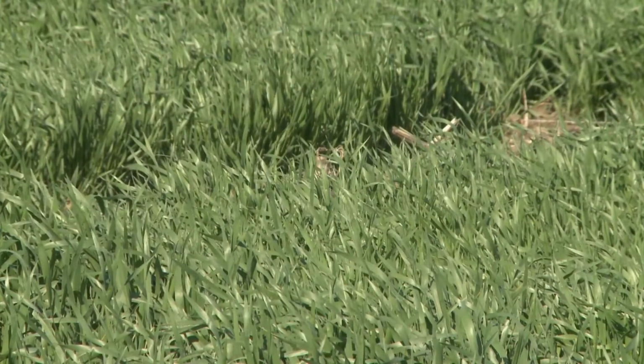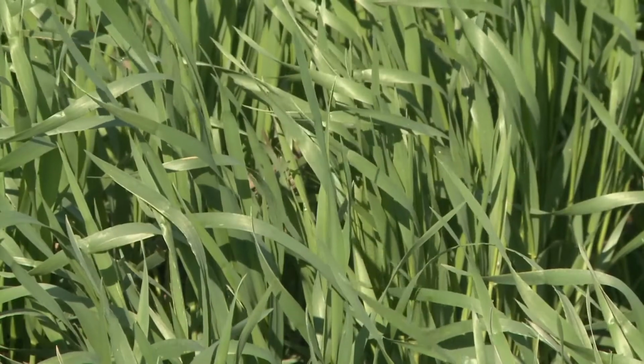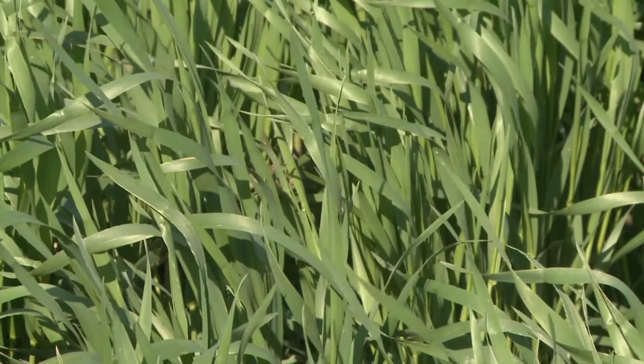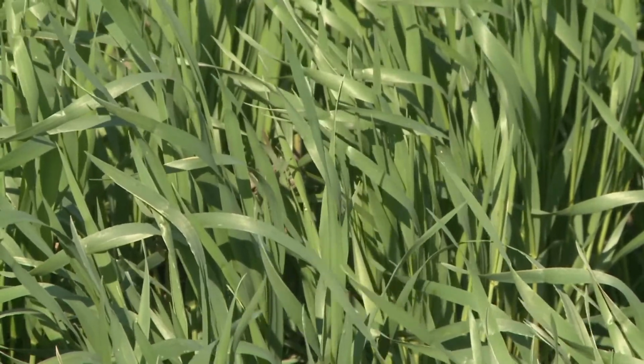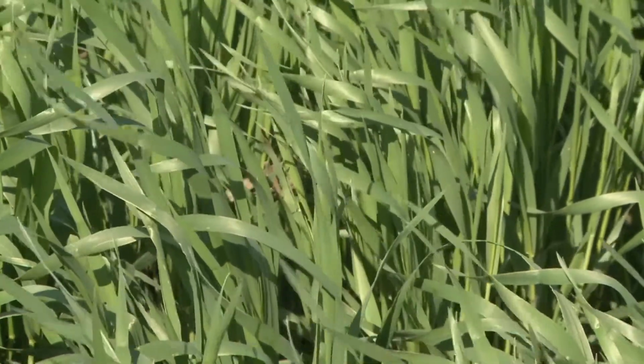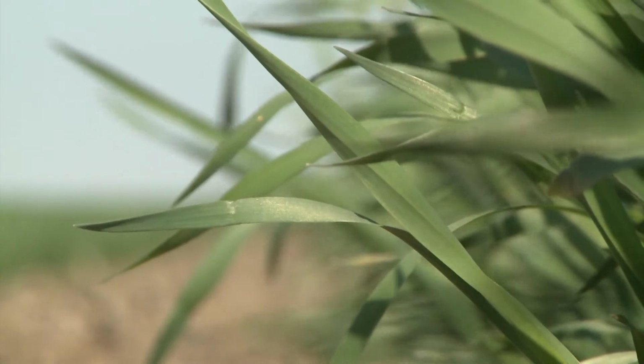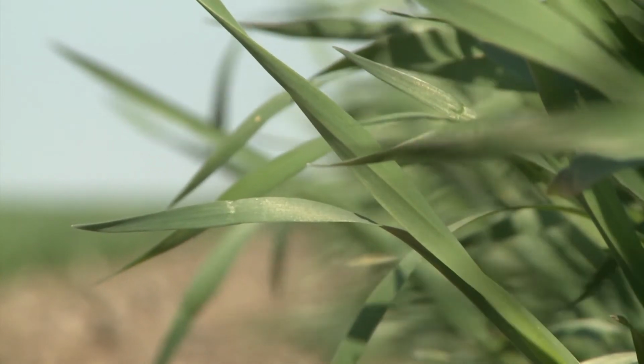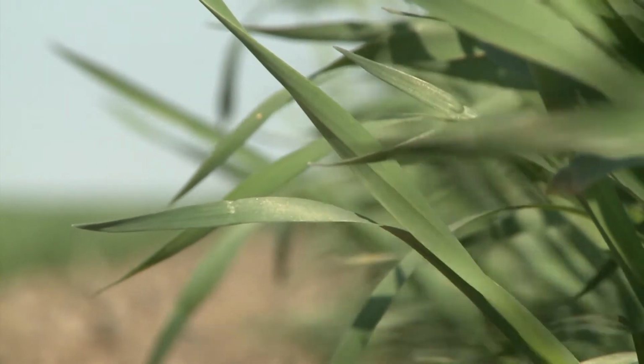Yeah, and that leads into my next question. What treatment and management options are available for producers? So for producers, stripe rust can be controlled with fungicides, and pretty much every fungicide that is labeled for use on wheat will do a good job on stripe rust. There are few that are not labeled for stripe rust.